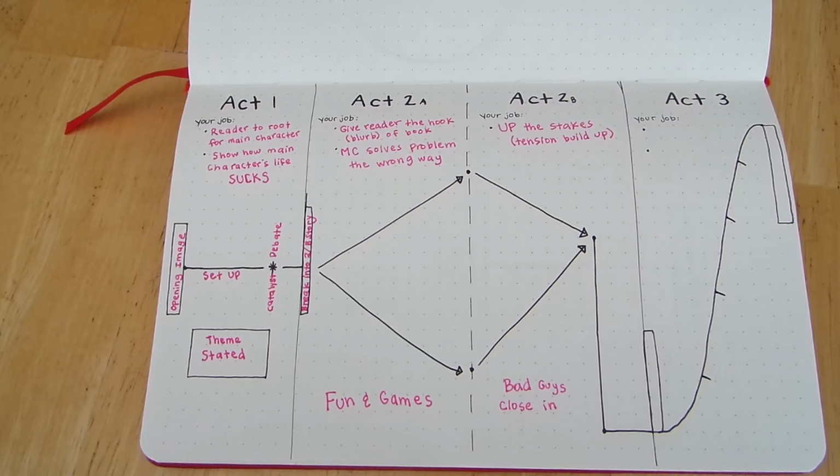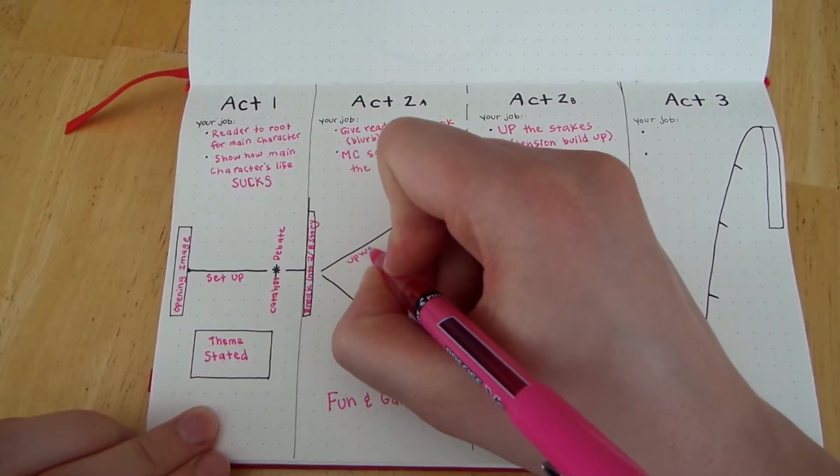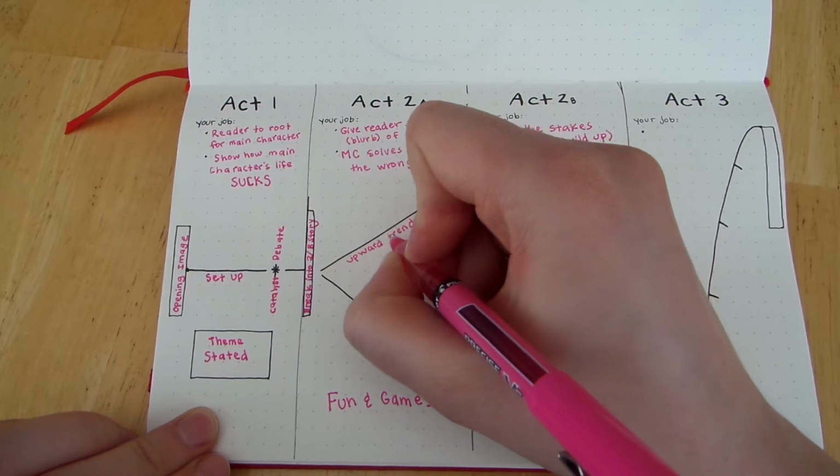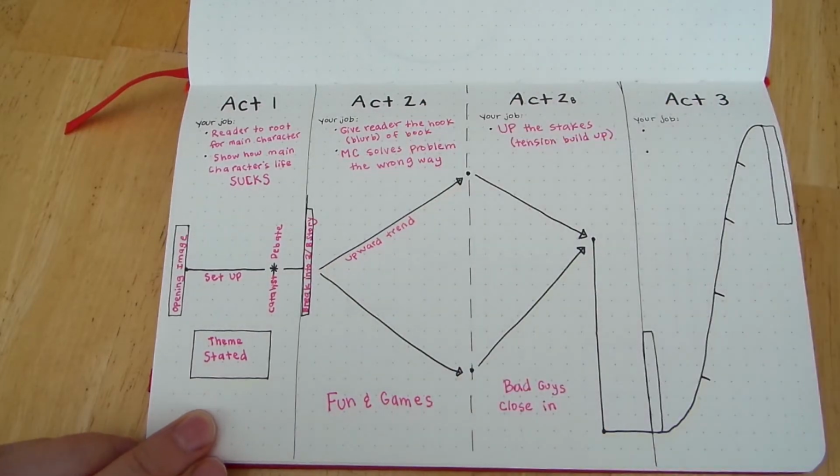To get to the All Is Lost, your character has 2 paths that they can take. The first is the upward trend in Act 2A. This is just where your character enters their new world and they thrive in it. Things are going well for them, they're fitting in, they're making friends. Even though they're solving their problems in the wrong way, their problems seem to be being solved.